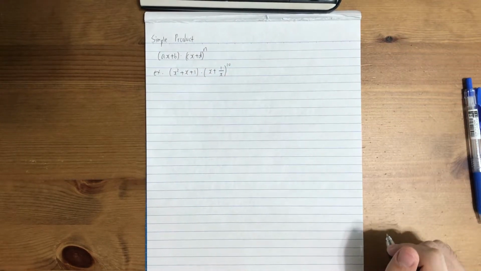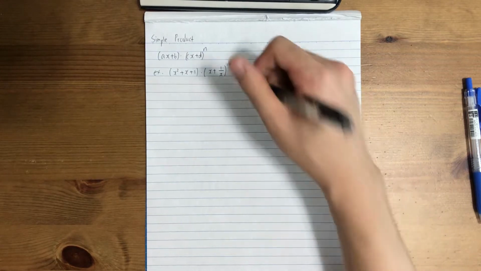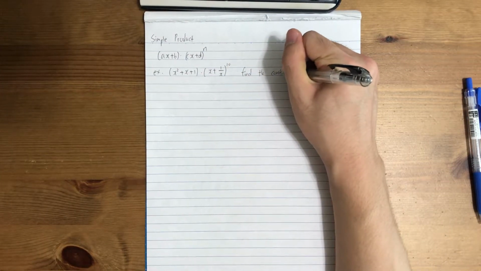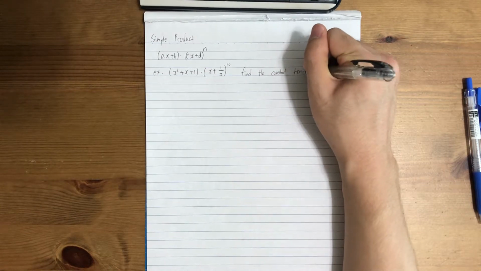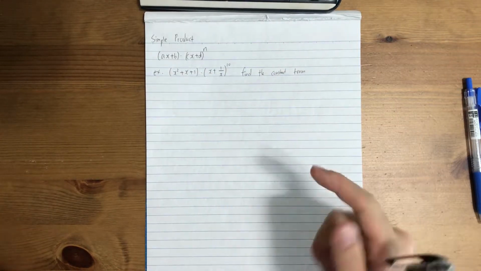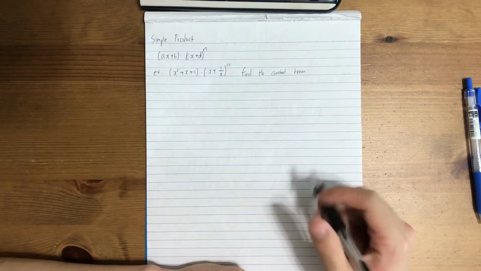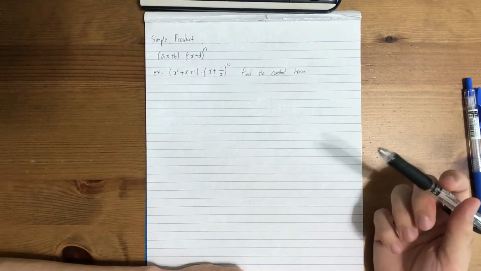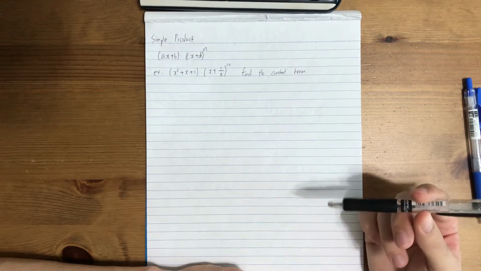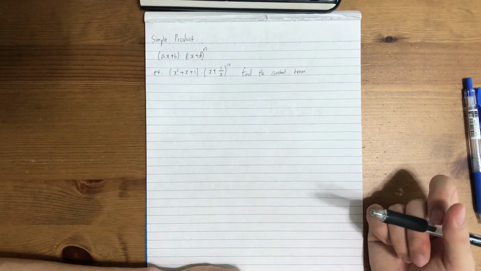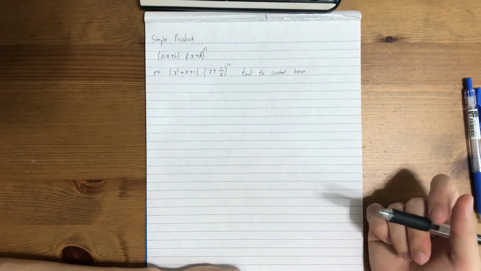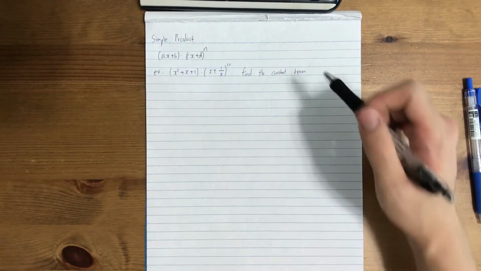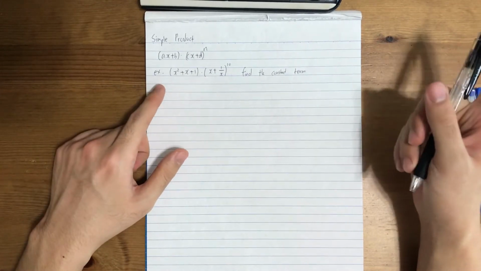Let's say we have something like this, and we want to find the constant term. There are multiple ways to describe the constant term. The question may directly say constant term, but it may also ask you to find the term independent of x. That also means the constant term, because independent of x means there's no x, so it must be a constant. So how do we find the term?